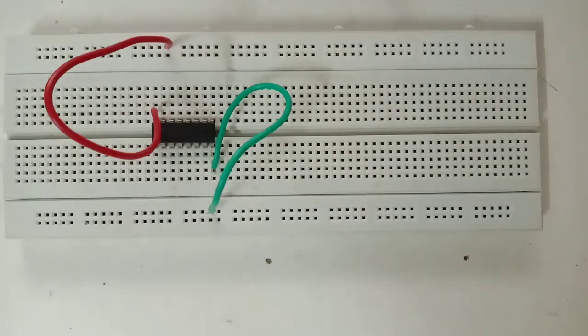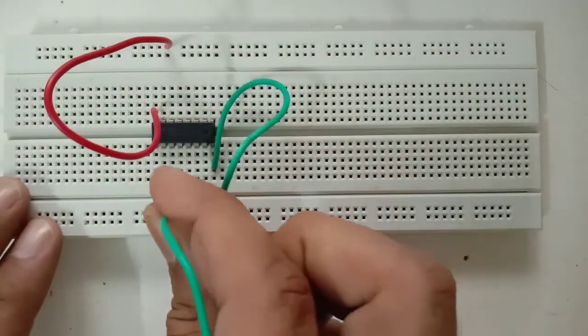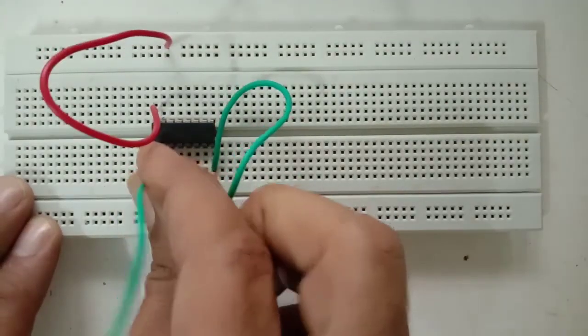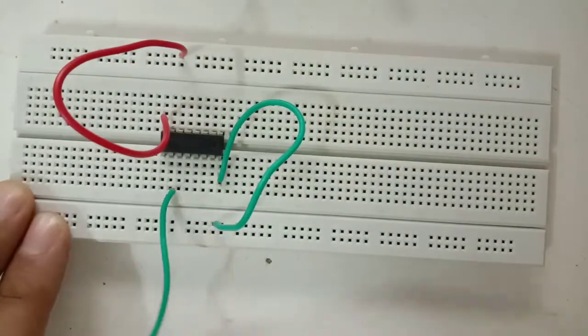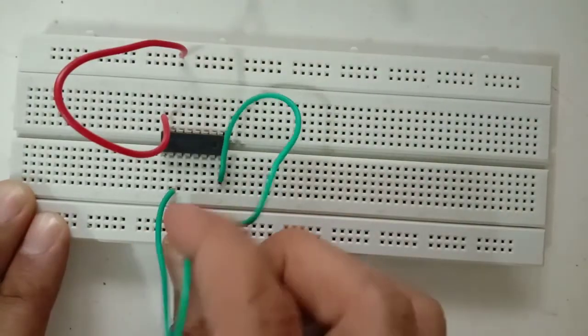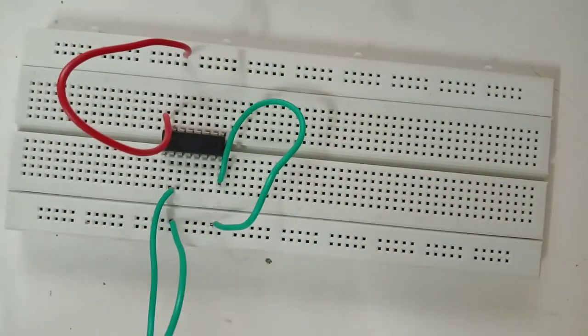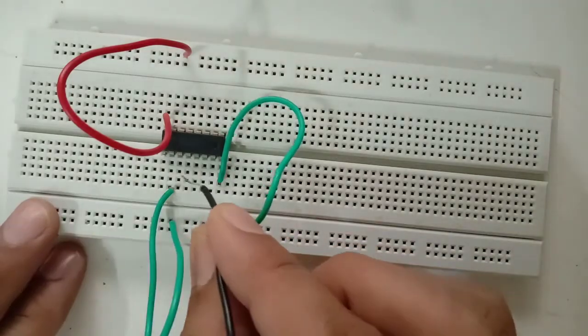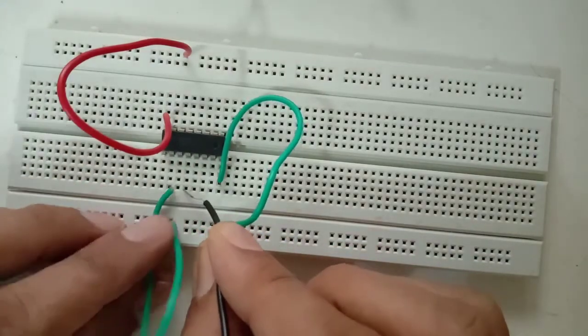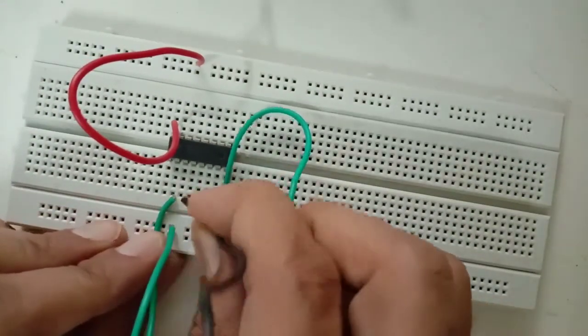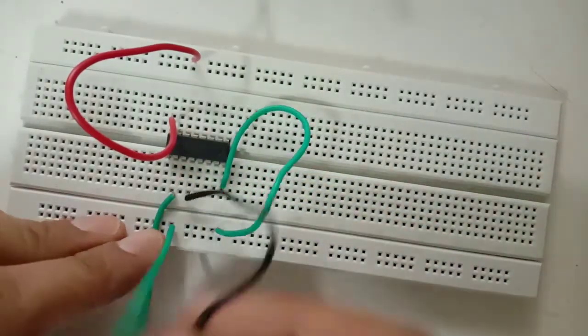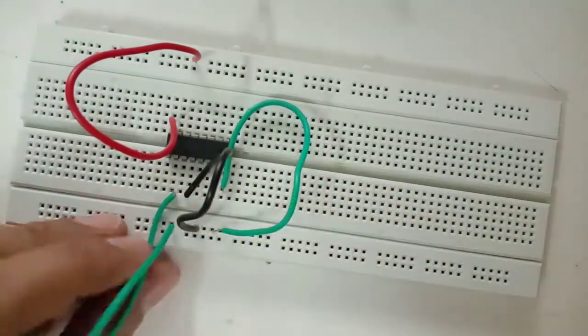Now see, pin numbers 2 and 4 are connected to ground. So pin number 2, right, is connected to ground. Then pin number 4, right, is also connected to ground.